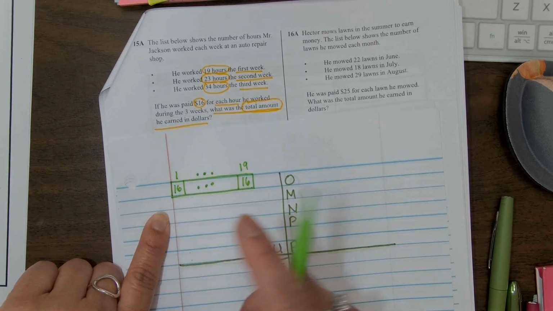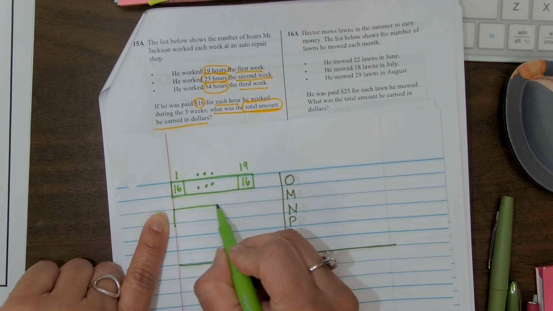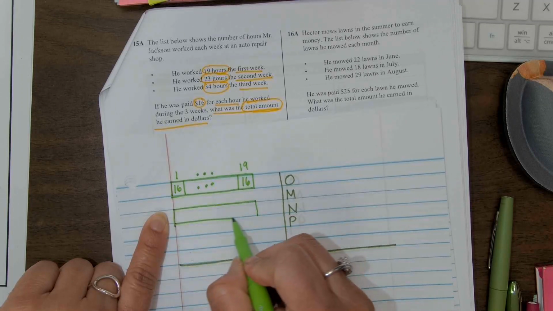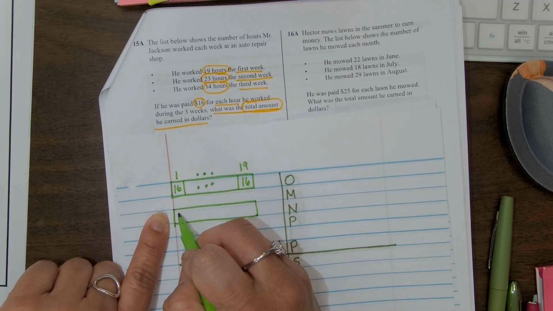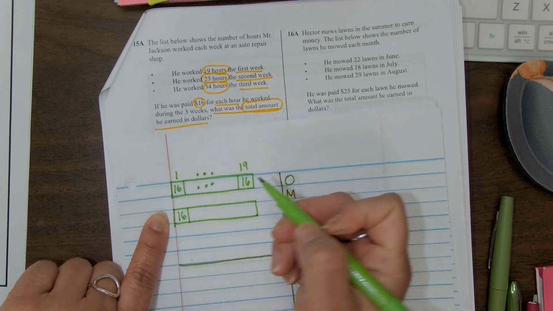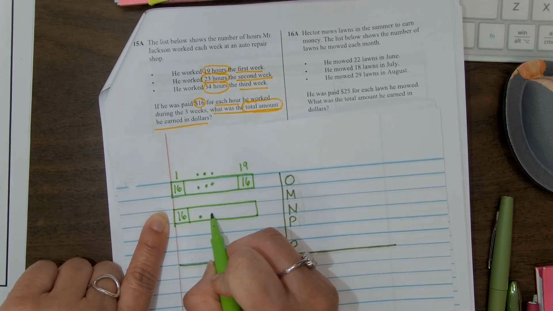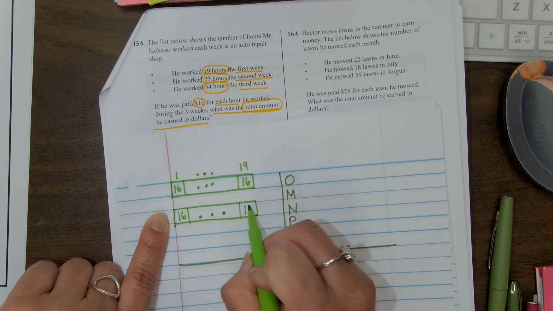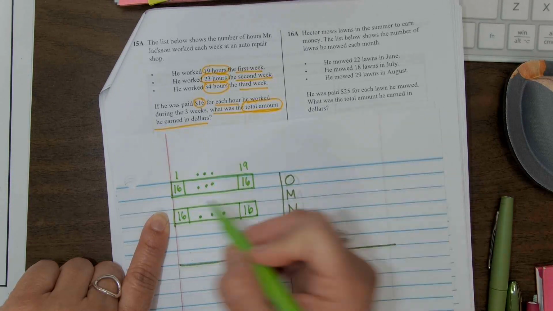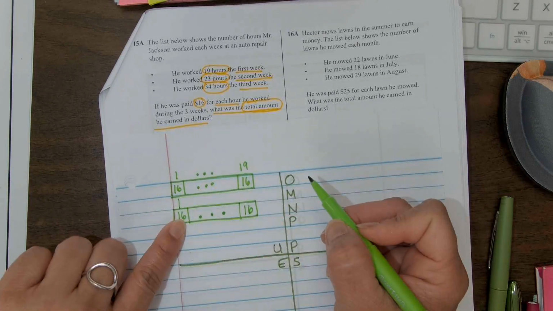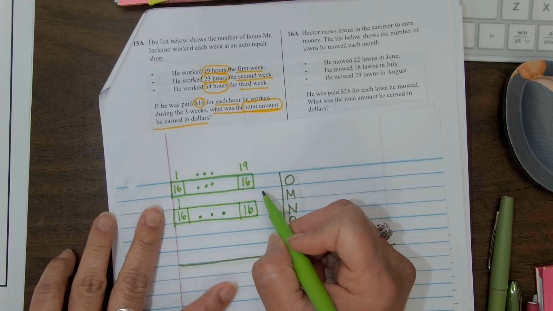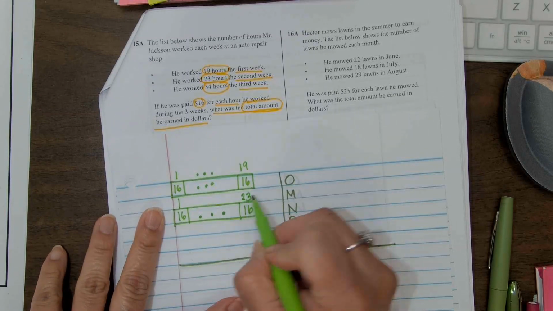Then he worked 23 hours the second week. So here's my second week. And my second week, he worked 23 hours, and he was still paid $16 every single hour for 23 hours. So first hour was 16, the last hour was 16. So this is 23 hours.